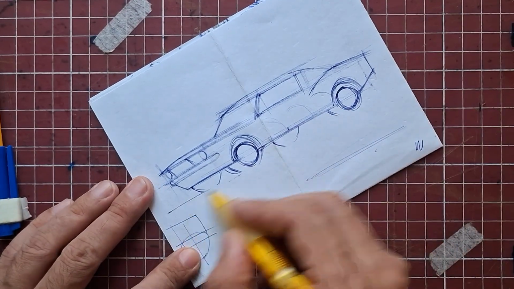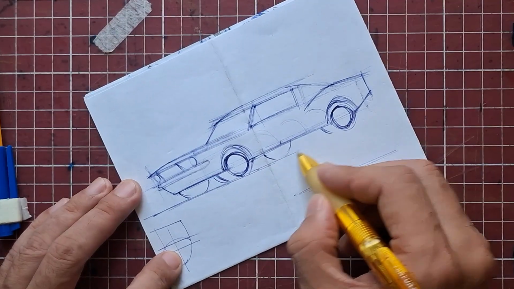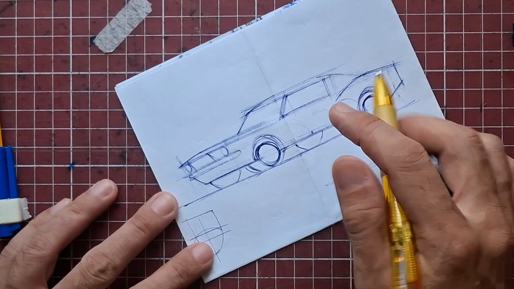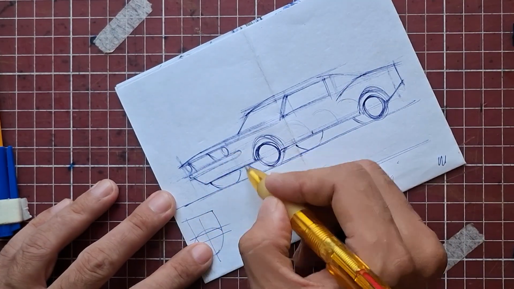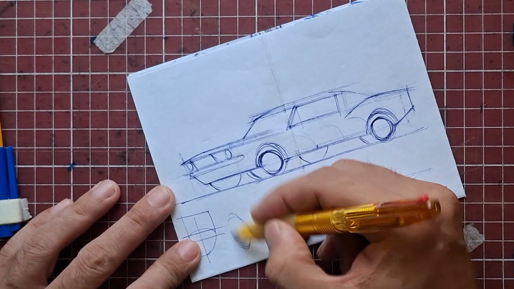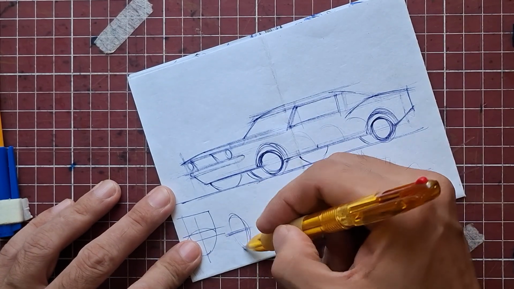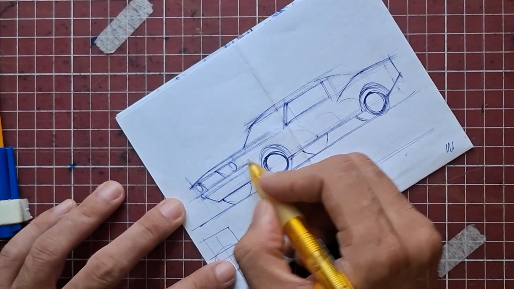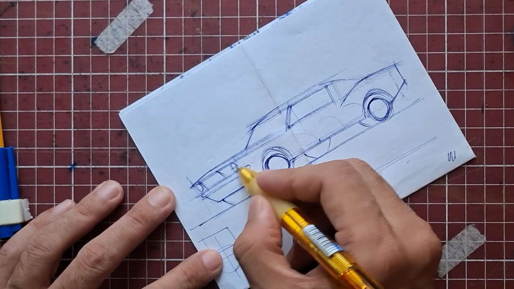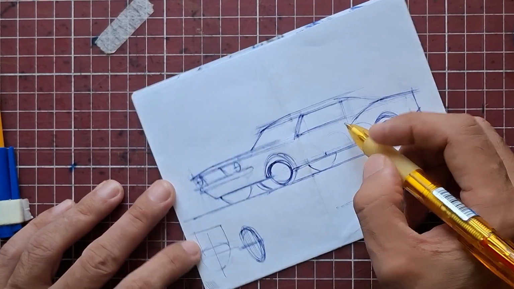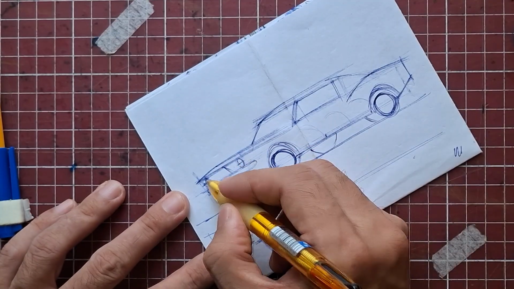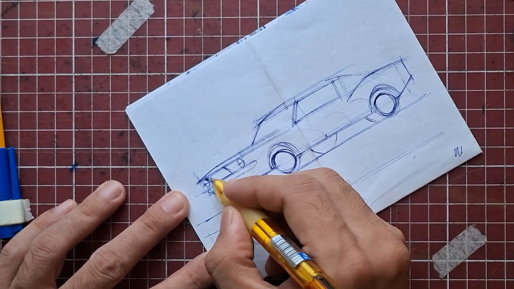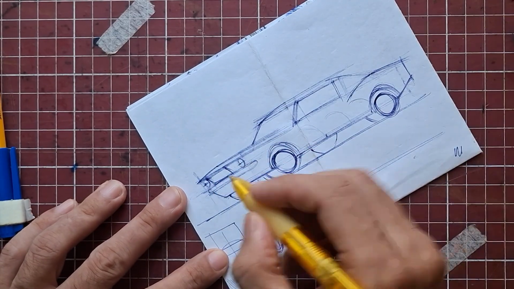Now let's draw the ground. Okay, a good thing when you're drawing the headlights, for that effect, try to draw it like that. So this is very small, so it's like that. Okay, for this one, of course, you're hatching.